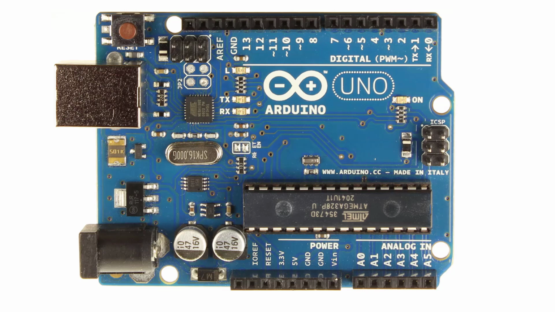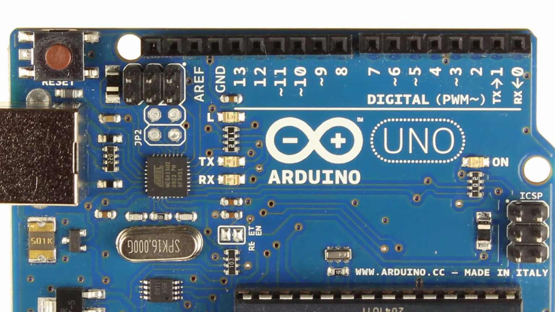You might have noticed that there are no pins labeled as analog output pins. However, in reality, there are analog output capabilities hidden among the digital pins. If you take a closer look, you will notice that some of the digital pins are labeled with the tilde symbol. These pins are called PWM.